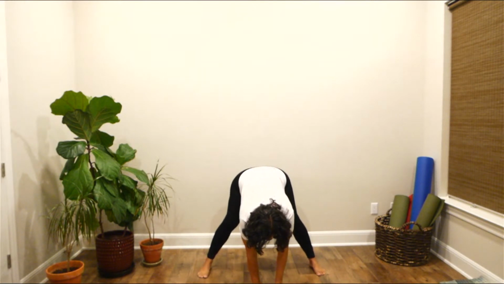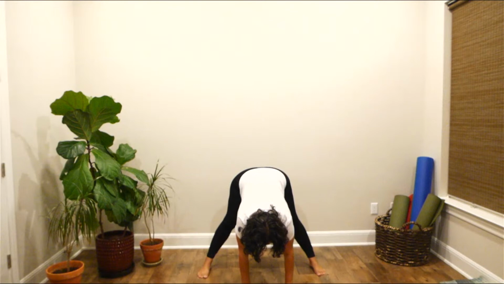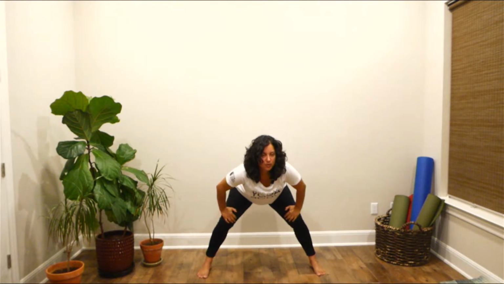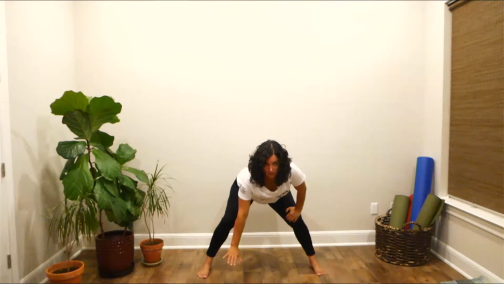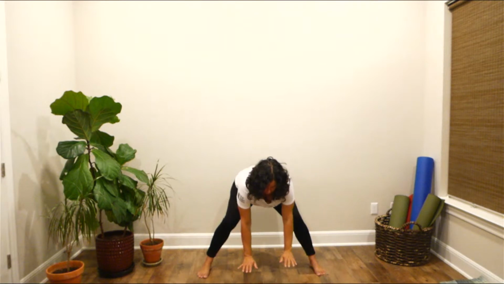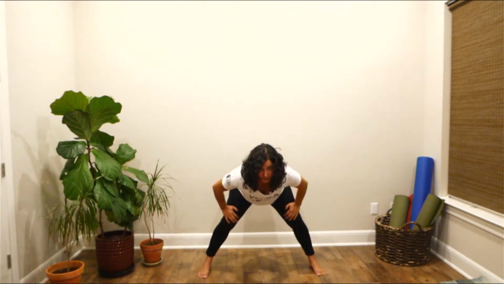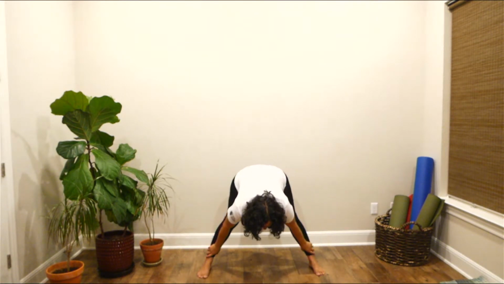And then I guess one other point is that I'm demonstrating with my hands on the floor because that is comfortable for my body. But if your body doesn't like it, you could use props or like a small box or a little stack of books if you want, and rest your hands on those, or even keep your hands on your legs. Anywhere on the legs is fine. All right, so let's try it. Go ahead and step your feet wide.